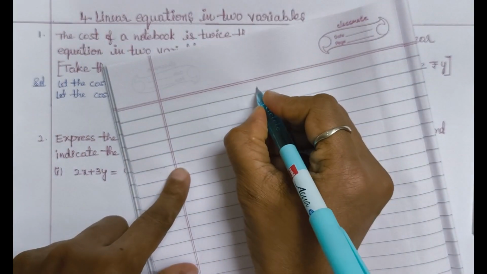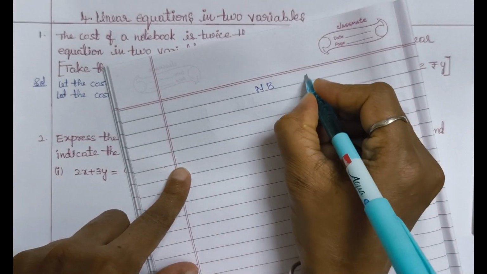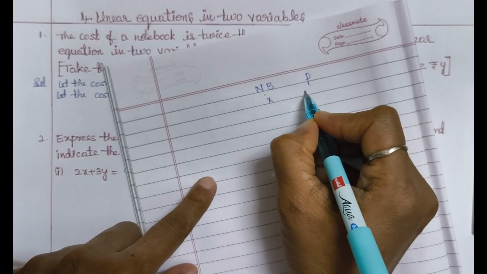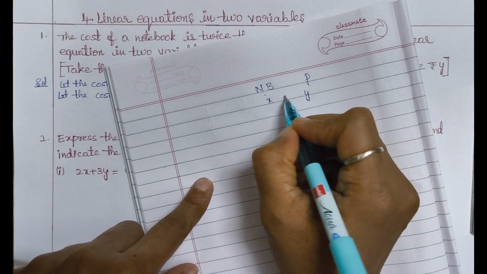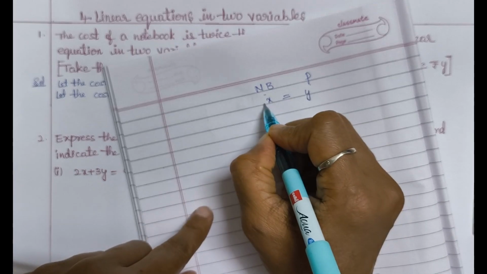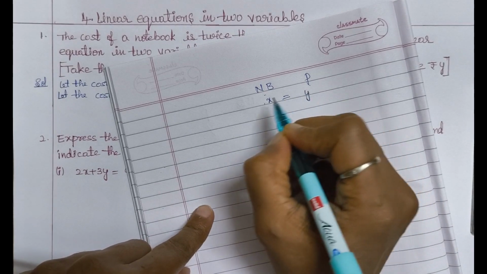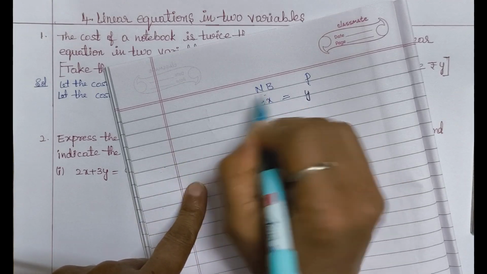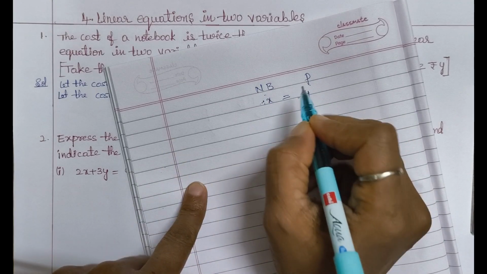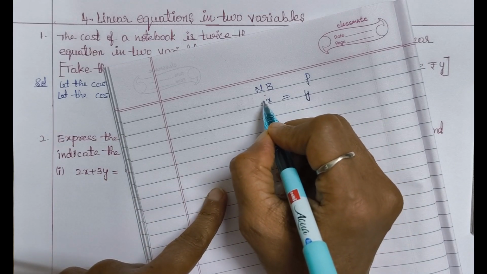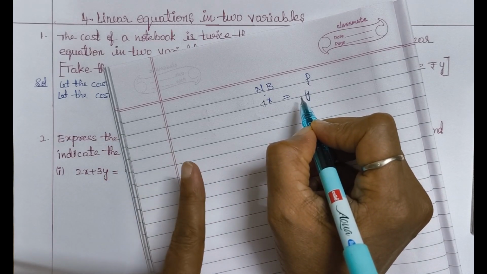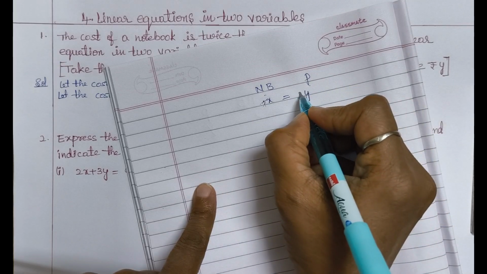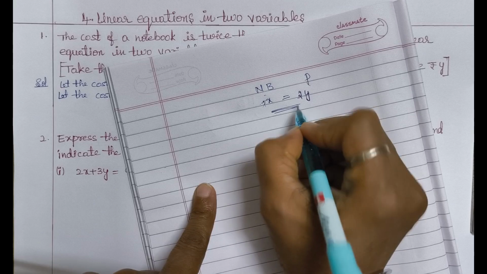See here, what is there? Notebook and pen. Compared to pen, notebook is twice. Notebook means x, pen means y. Notebook cost compared to pen is more. So we want to equal balance. Equal balance means it is twice. Twice means which side will we take double, this side or this side? Confused? See here, the notebook cost is more, but we will take pen side double. Why? Because now it will be balanced.